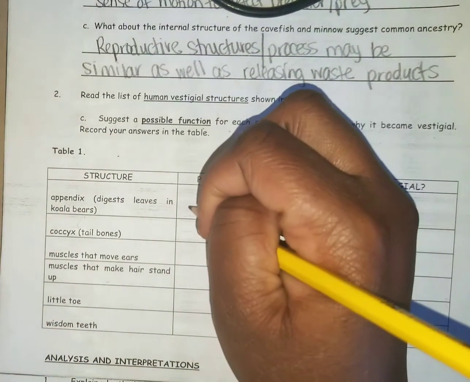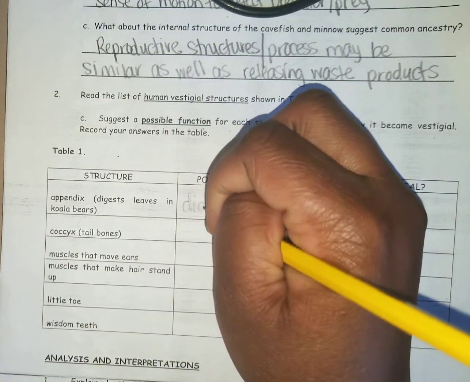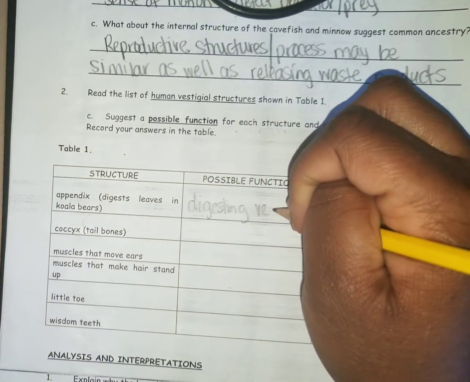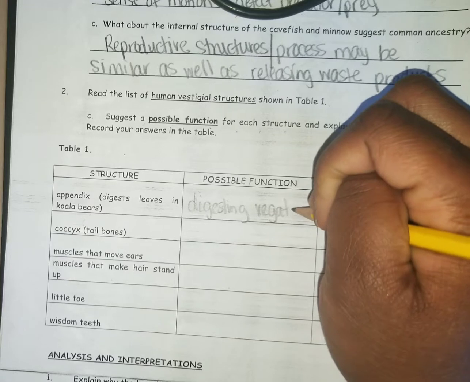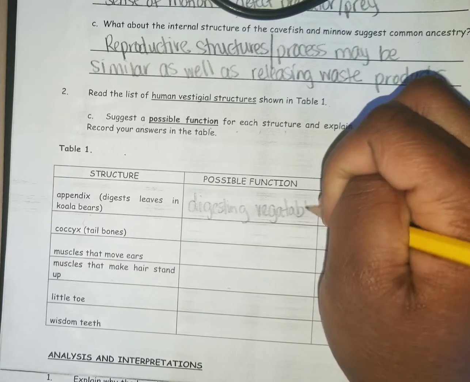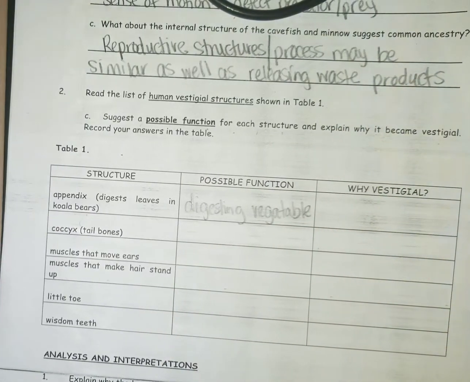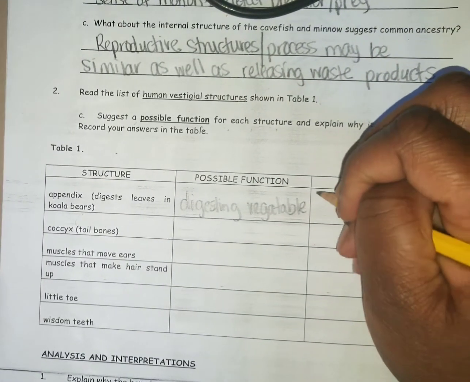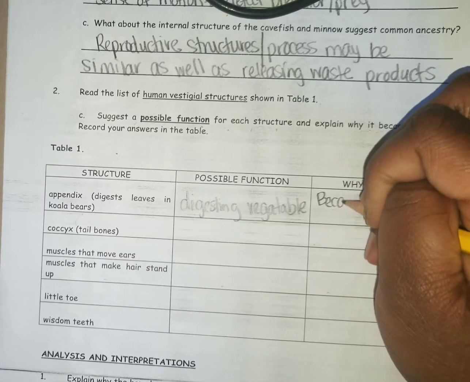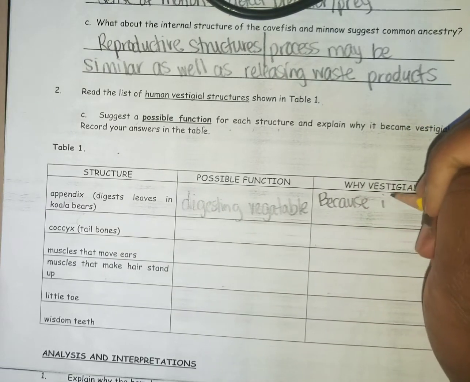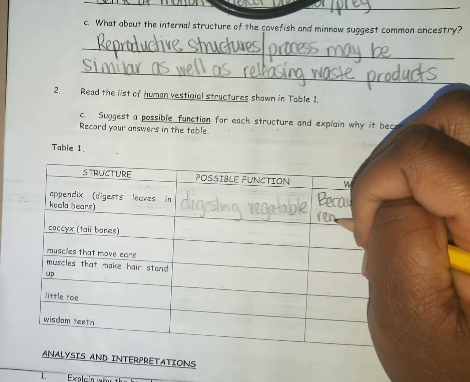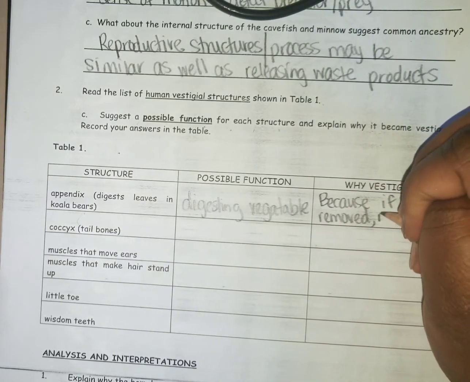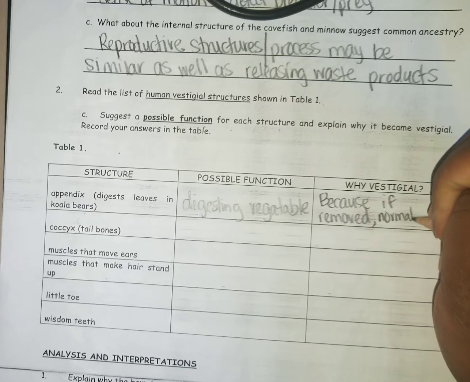Maybe it has something to do with digesting vegetation or vegetables. I think I'm spelling this wrong. I'm pretty sure I did. Why vestigial? Because if the appendix is removed, you still have a normal life.